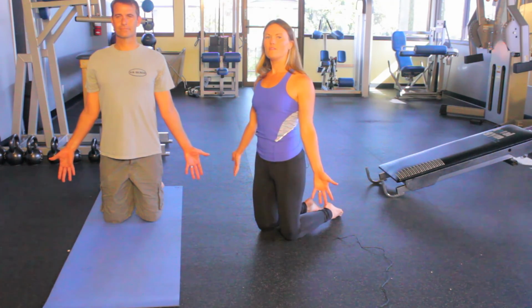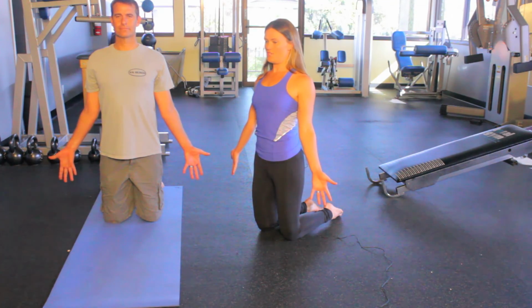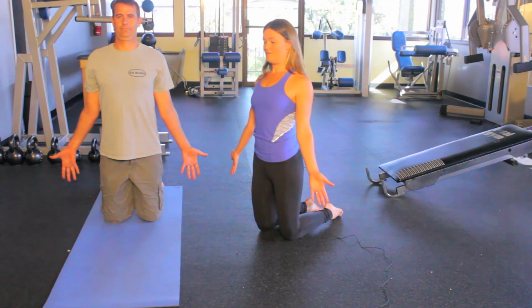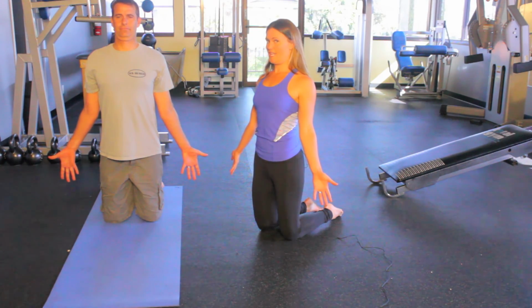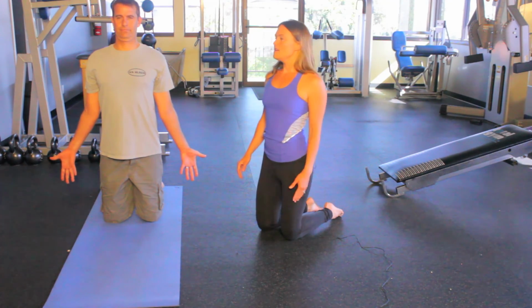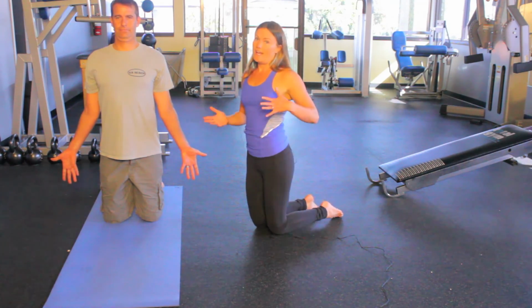Good. Then from here, arms are straight and strong. Draw your chin in. You're giving yourself a double chin here. So pull the chin in. At the same time, reach for the floor with the fingertips. So this is doing a lot of things.